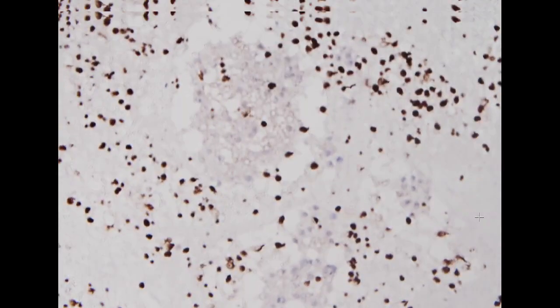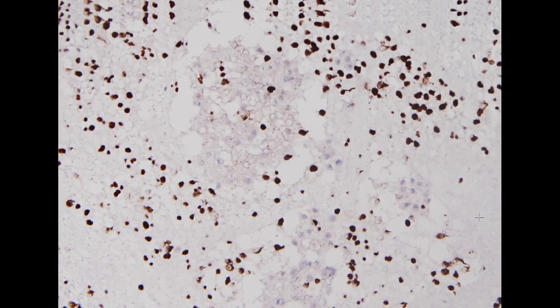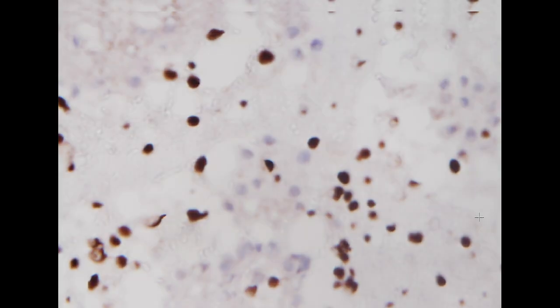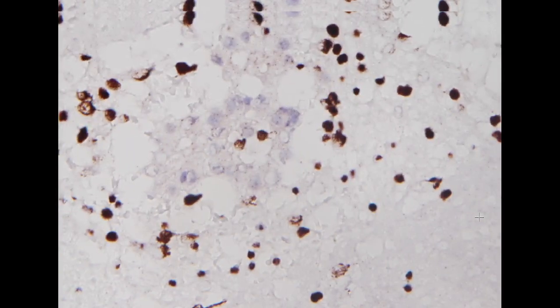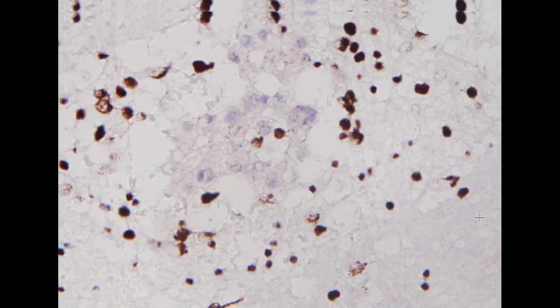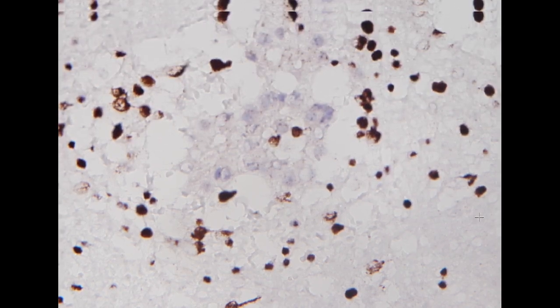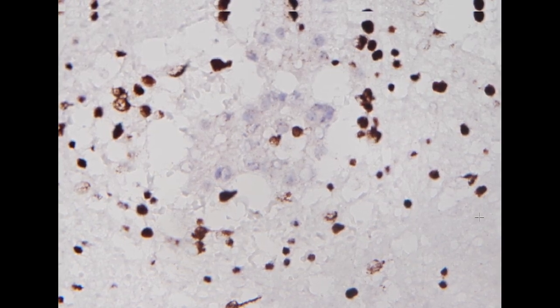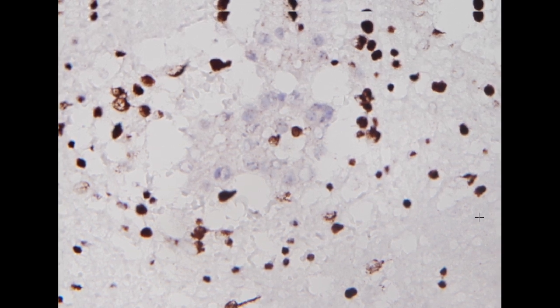So for mesothelioma, we use three different markers. The first marker is BAP1. Around 50% of mesotheliomas would show diffuse BAP1 loss, reflecting the BAP1 gene mutation, which is usually a double hit, two mutations in BAP1, resulting in this loss of nuclear expression.